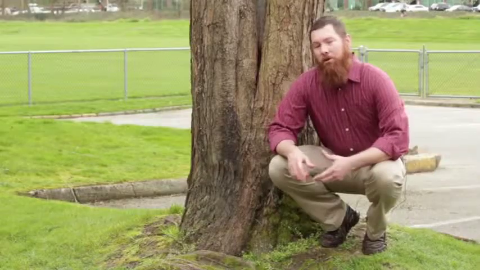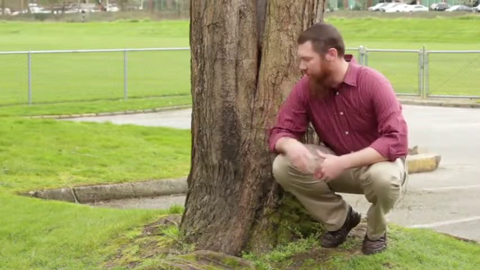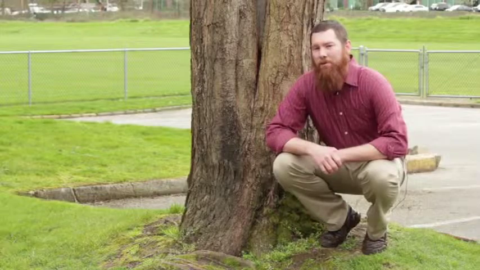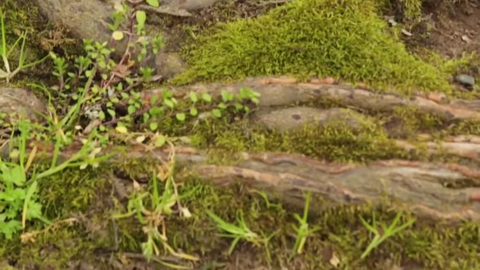Girdling roots can be corrected at the time of planting, and should be, because once the tree is established in the landscape, they're extremely difficult to correct or remove. Some trees can live for decades with minor girdling root issues. However, if girdling roots are particularly large or particularly numerous, they can completely strangle the tree and slowly kill it.